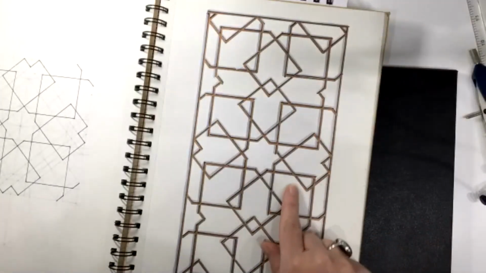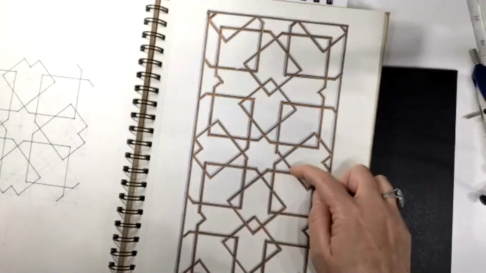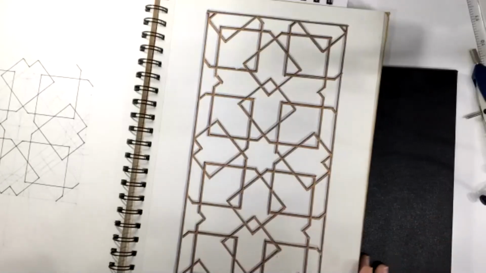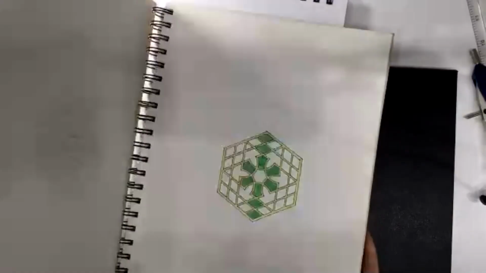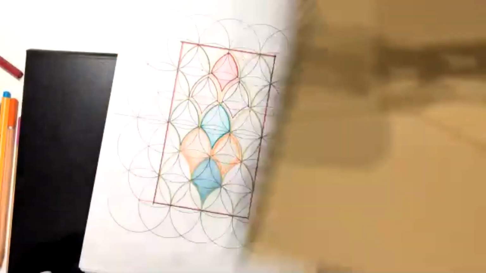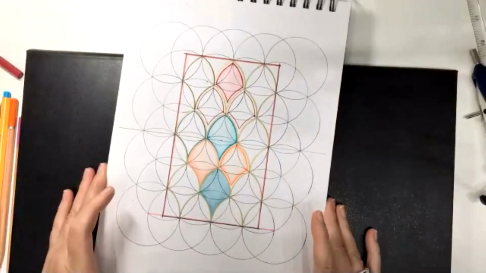I think my light source was down this end because this side's in light and this side's in shadow. So pick a place for a light source and experiment. We'll do more of that when we do our tracery around our Gothic windows. We shall work with an imaginary light source when we do that.